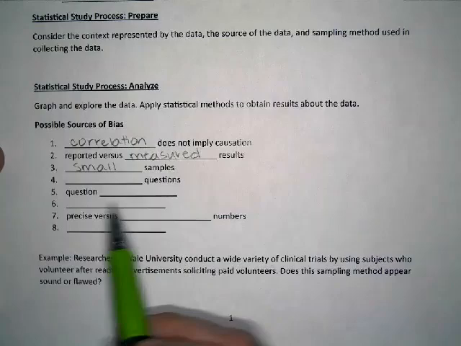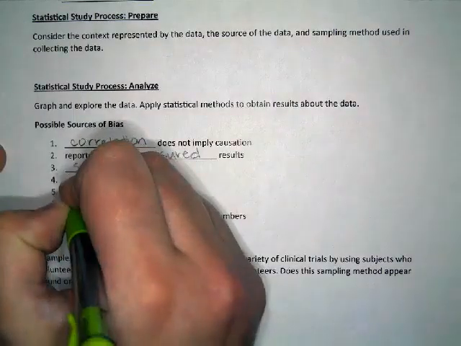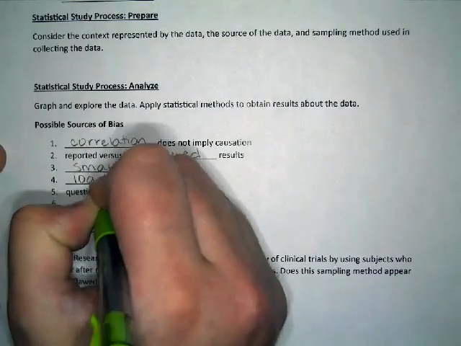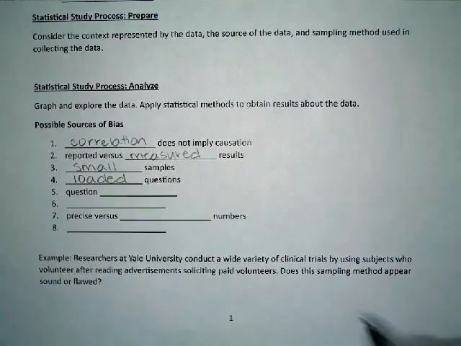The next is loaded questions or leading questions. So the way that questions are phrased can make you feel like a specific answer needs to be the right one. So, isn't it true that this, or some other type of phrasing.